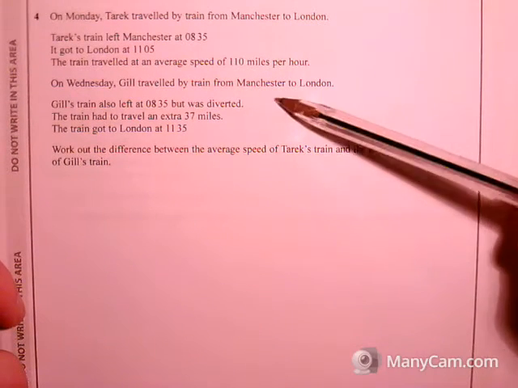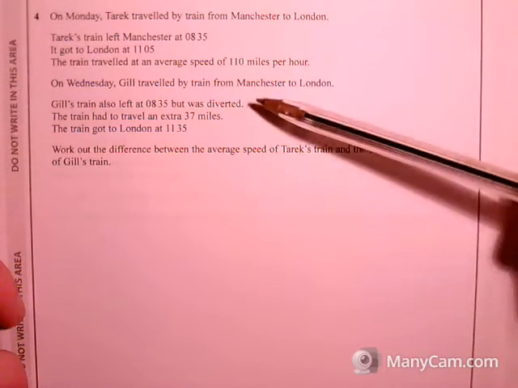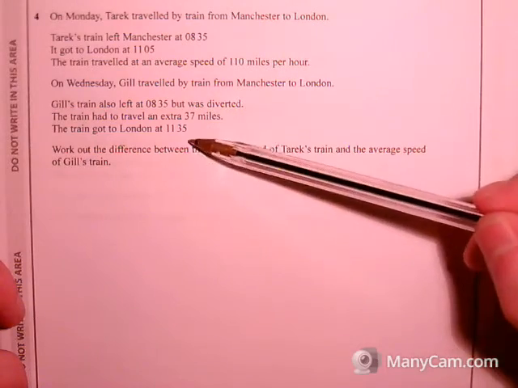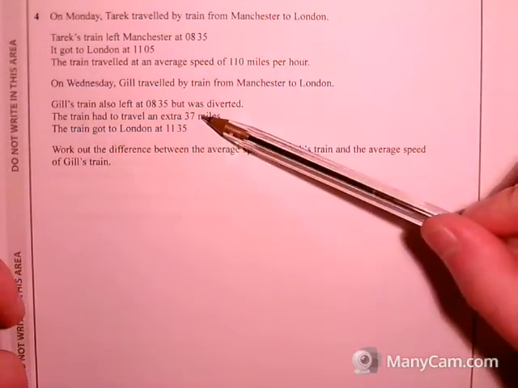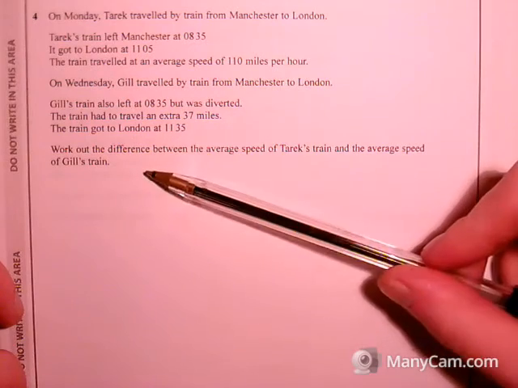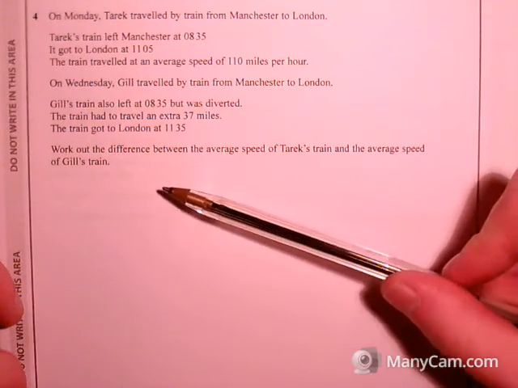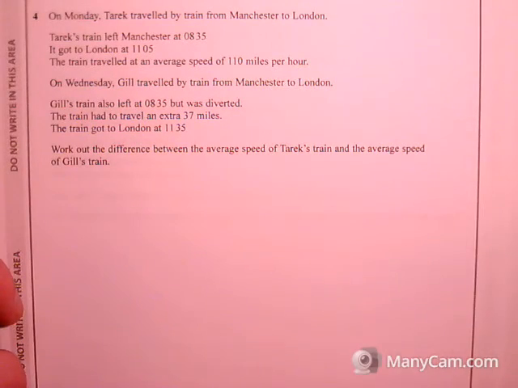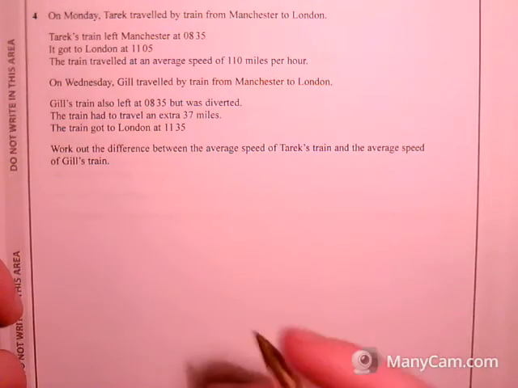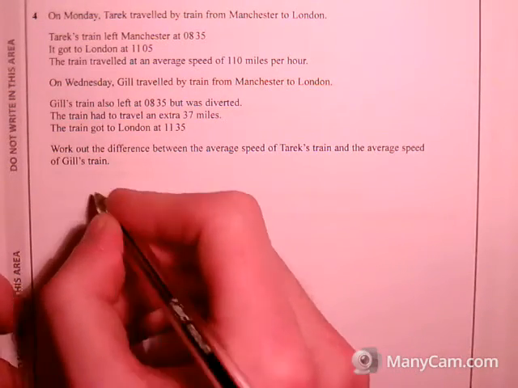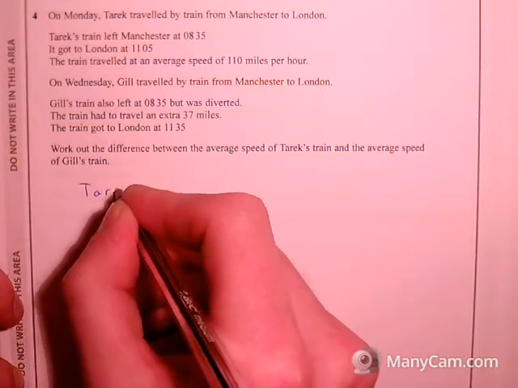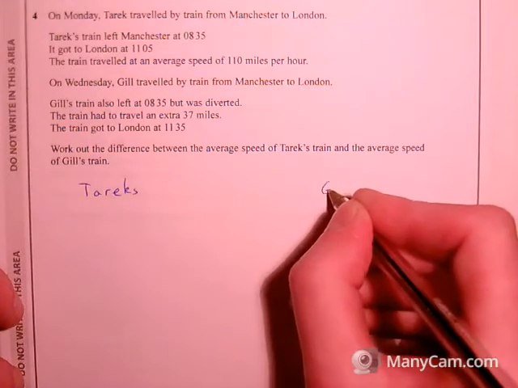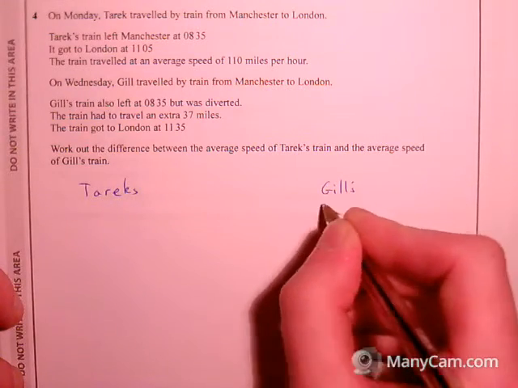And then we've got Jill, also travelled from Manchester to London, left at the same time but got there a little bit later because her train had to go an extra 37 miles. We want to work out the difference between the average speed of Tarek's train and the average speed of Jill's train. So I'm going to split it into two columns. I'm going to look at stuff to do with Tarek's journey and then stuff to do with Jill's journey.